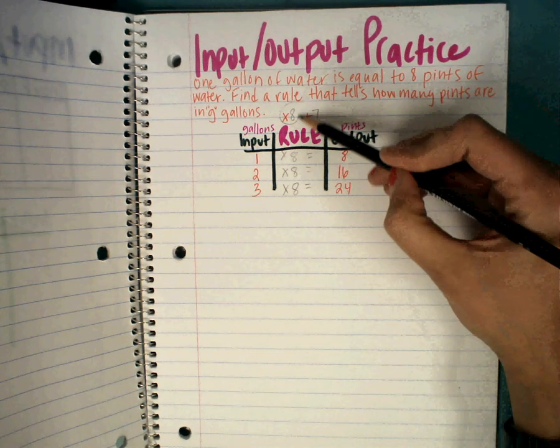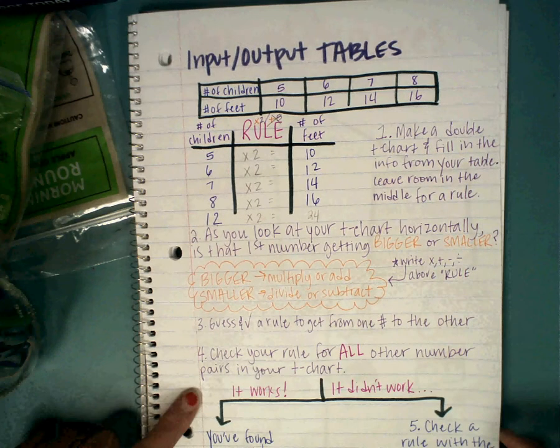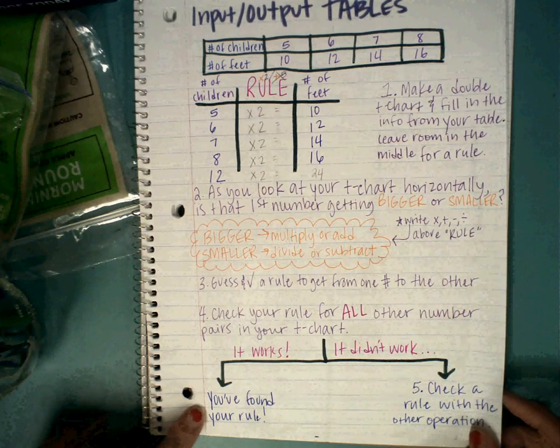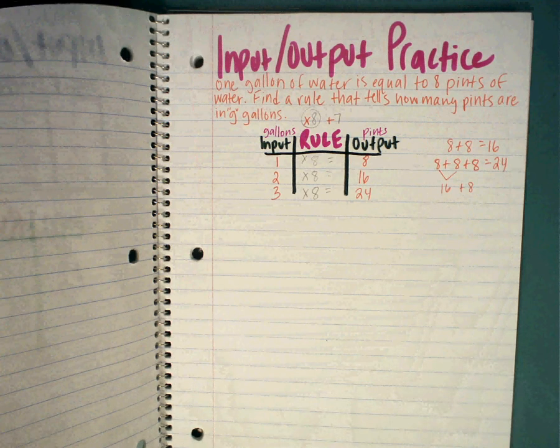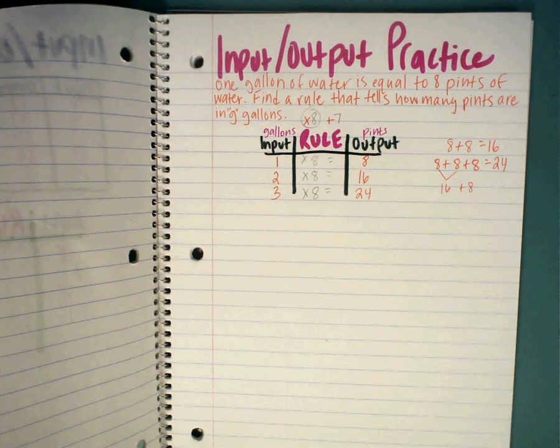So it ended up being this. In the first one that I tried, it worked. So guess what? We found our rule. Isn't that nice? Isn't that nifty? So in this situation, we would now write an equation to tell what the rule is. And in this situation, it ends up becoming this right here.